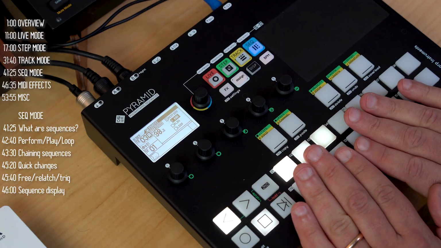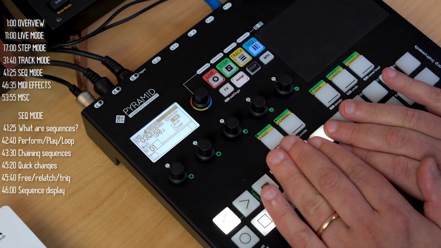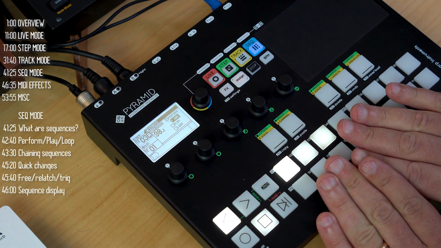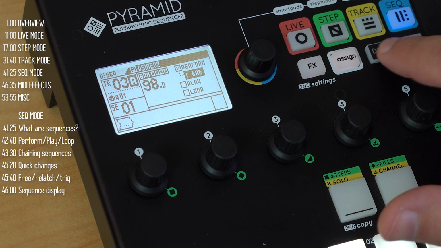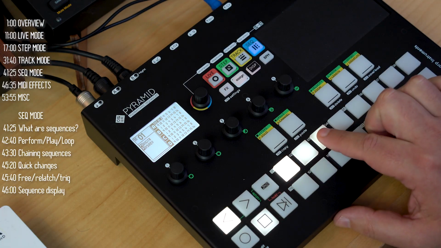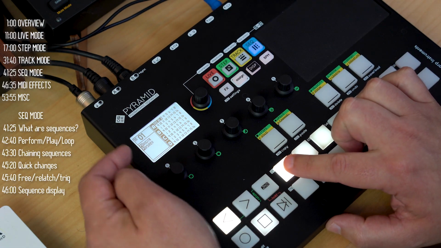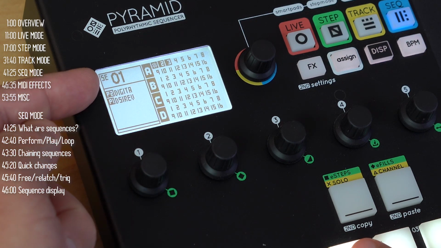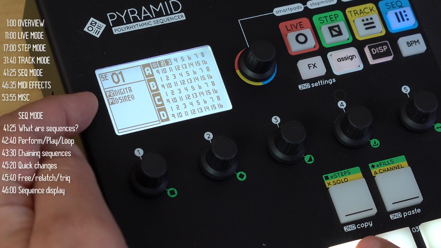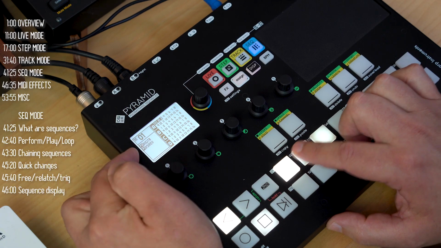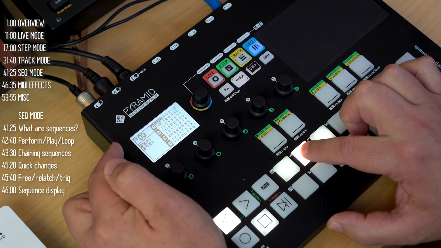A sequence is basically a way to store the mute states and the pattern selections for each of the tracks. This might be clearer if I hit the display button. You can see that I have 3 sequences here. In sequence number 1, Digitact pattern 2 is active, and the DSI Rev 2 pattern 1 is active. And you can see track 1 is muted throughout all patterns, by the way.